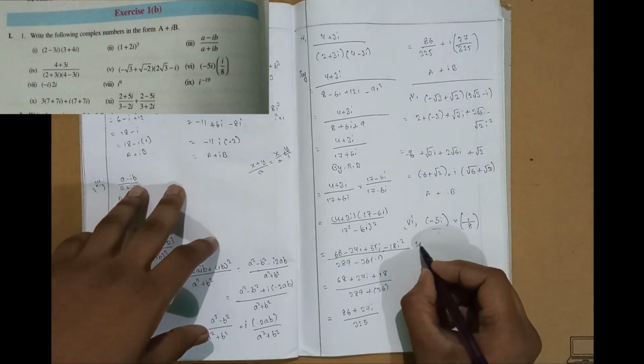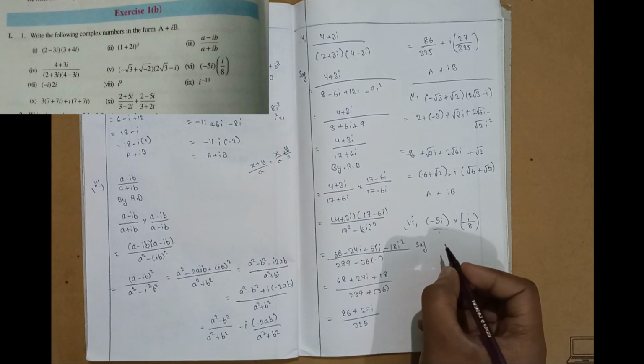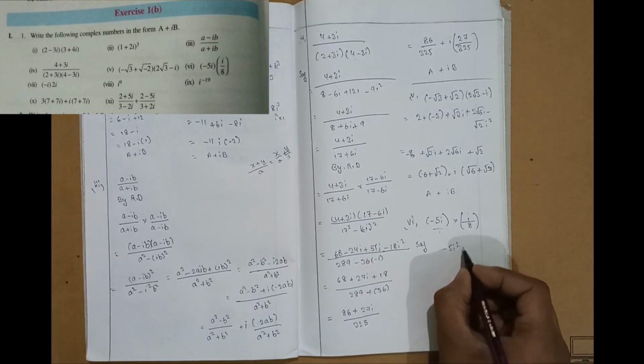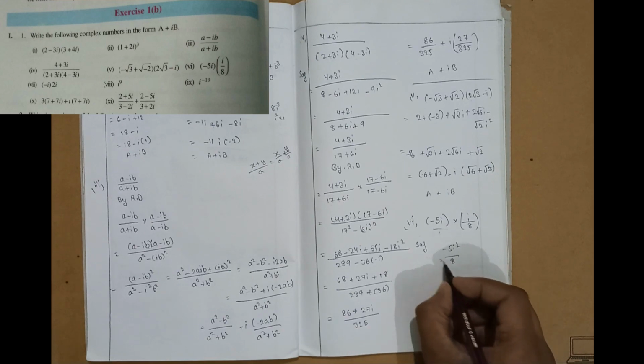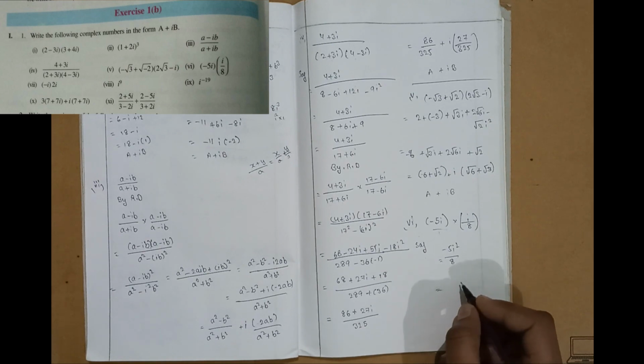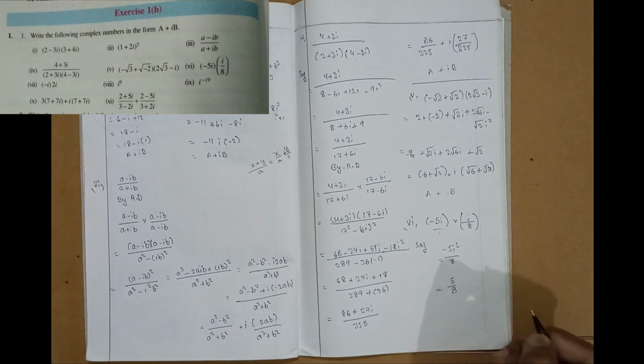So solution, minus 5i into i equal to minus 5i square by 8. i square equal to minus 1, then minus 5 into minus 1 equal to 5 by 8.